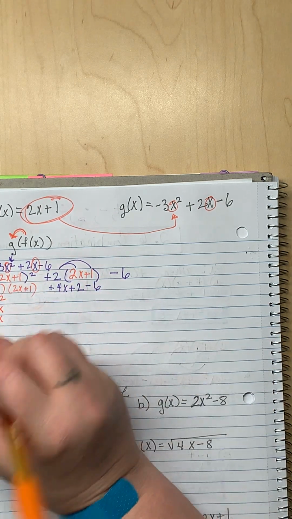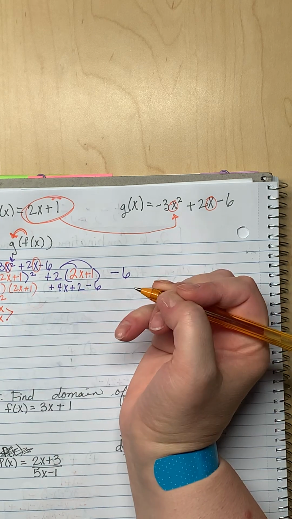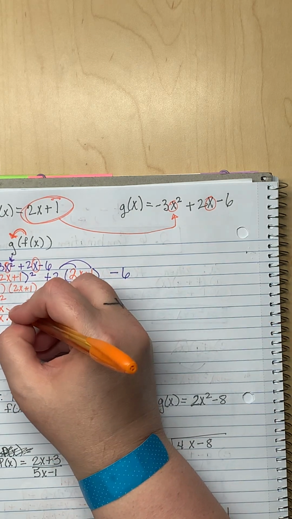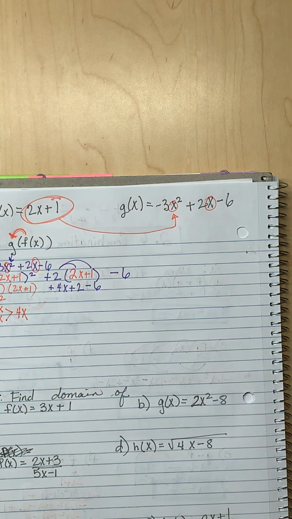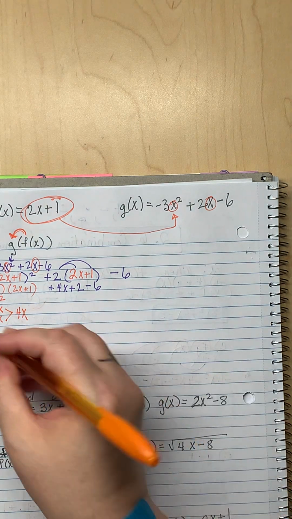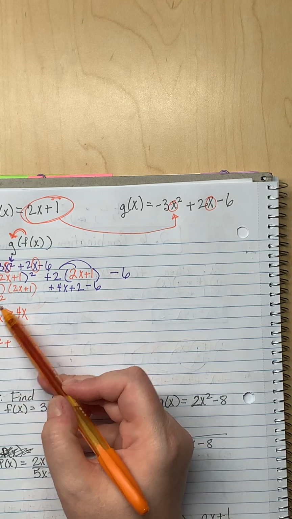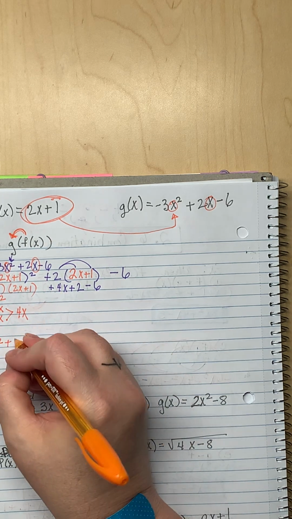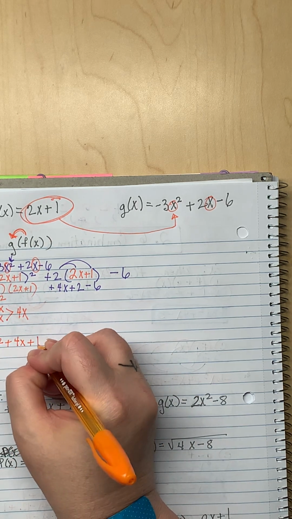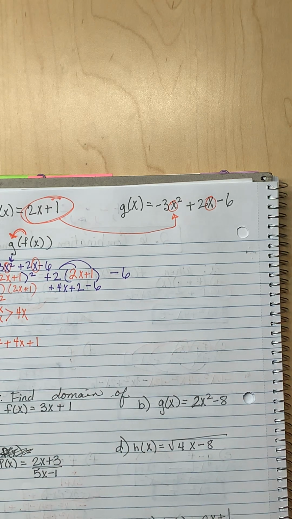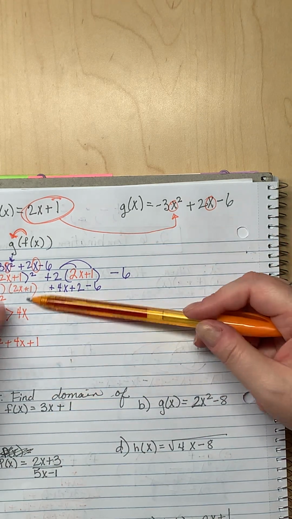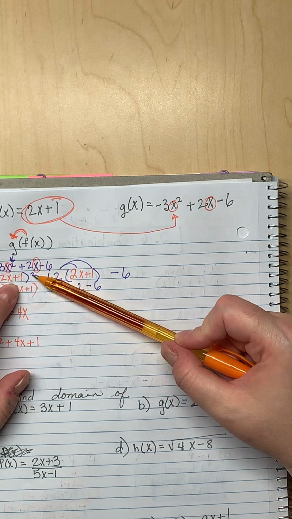And then I add up the outsides and insides, which makes 4x. So now I'm going to get 4x squared plus 4x plus 1. So we just did the 2x plus 1 squared.